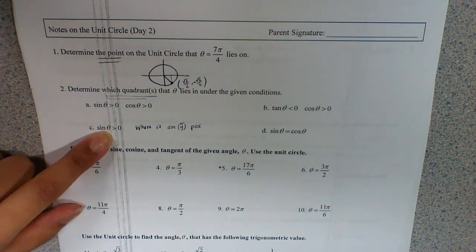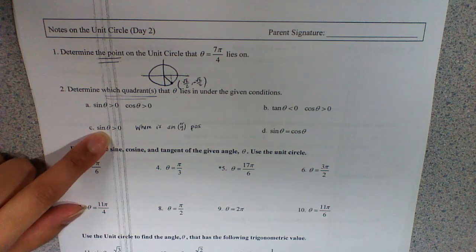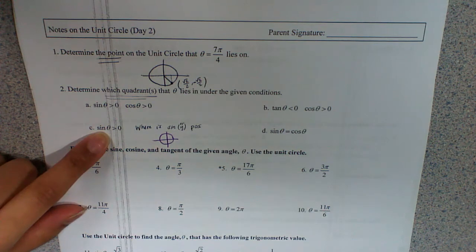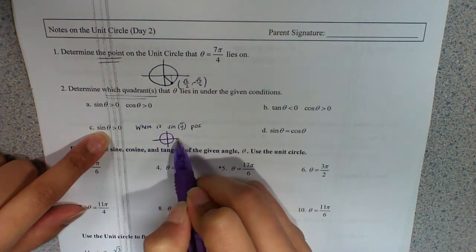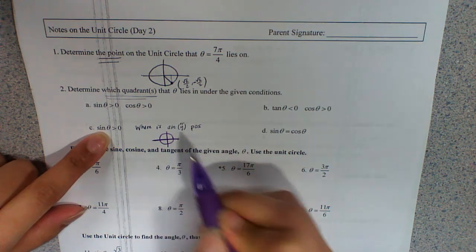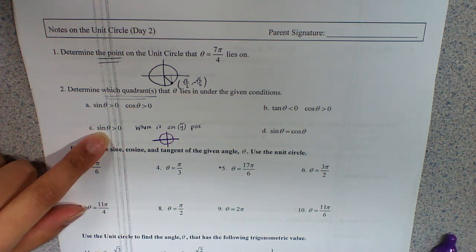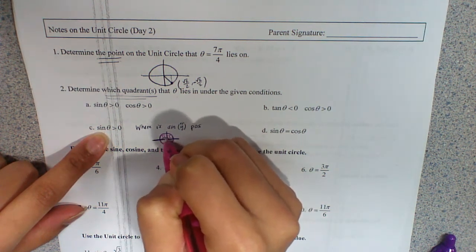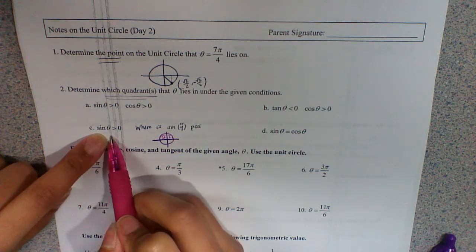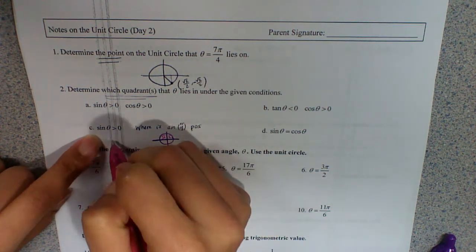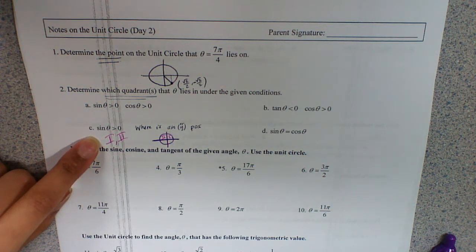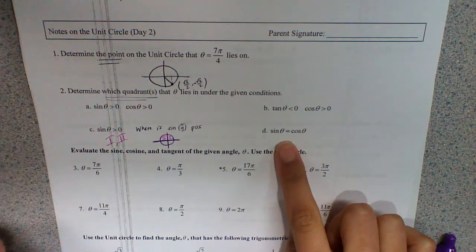So where is your y value a positive number on the unit circle? A positive y is going to be above the x-axis, so the quadrants in question are quadrants 1 and 2. So we would simply say that sine is positive in quadrants 1 and 2. And that's your answer.